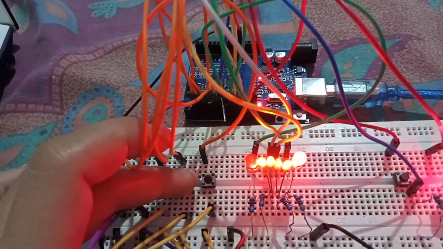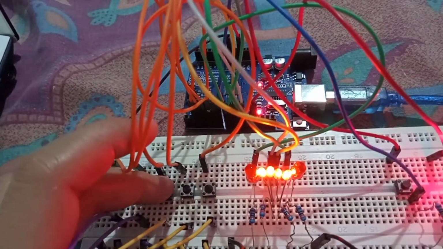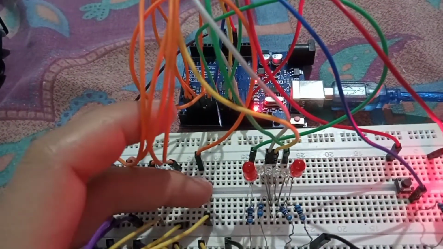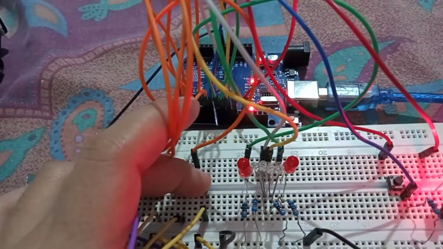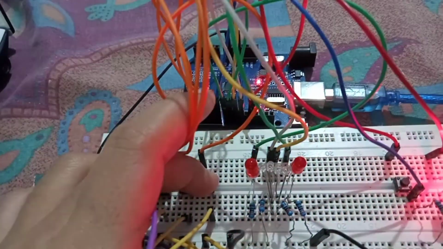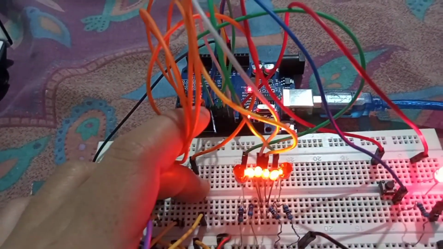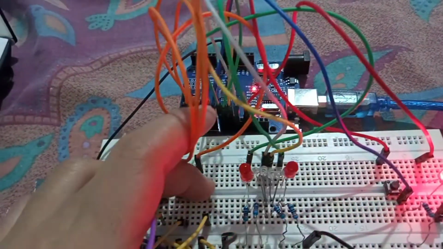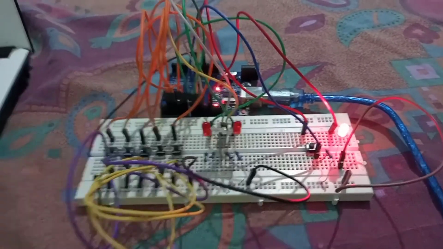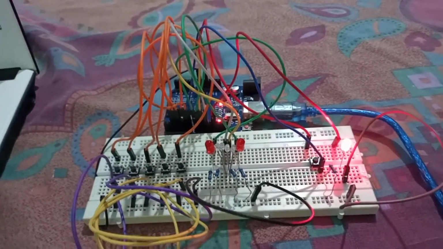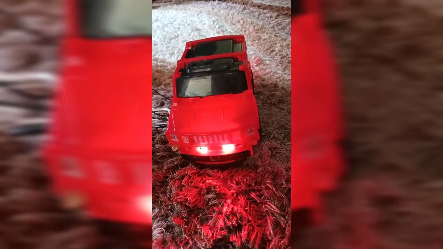So let's turn off our lights. This one will be your brake. When you stomp on your brake, your light will pump and turn on like this. So guys, that's all for the day. Thank you. This is my structure design for my rear lights program.